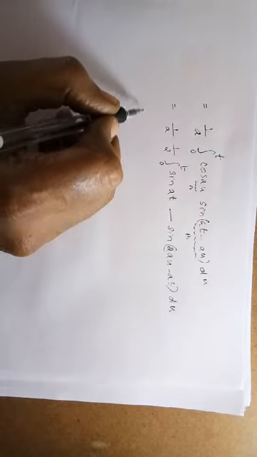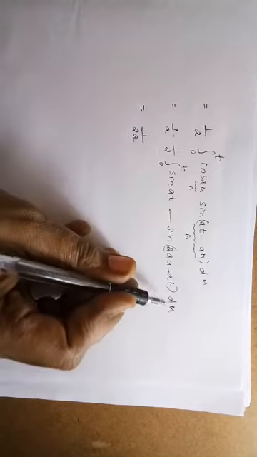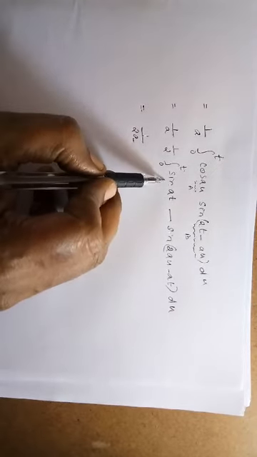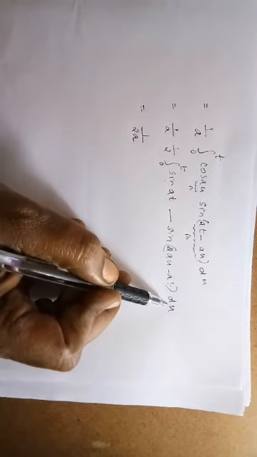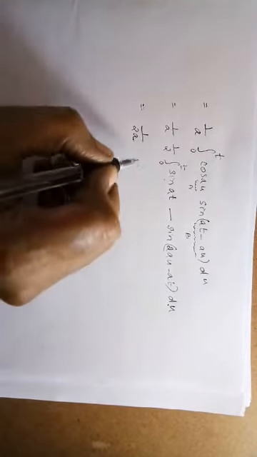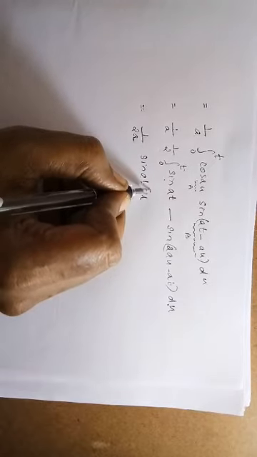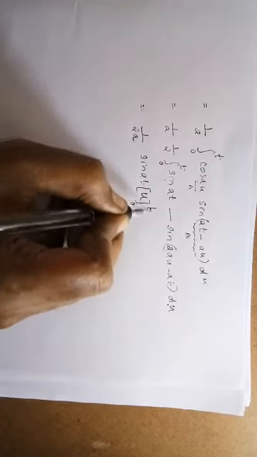Now integrate this one. 1 by 2a. Integration variable is u, so integral sin at du. If we integrate with respect to u, then this t is constant. So sin at is constant. Then integral du is u. Then we have to apply the limit 0 to t.